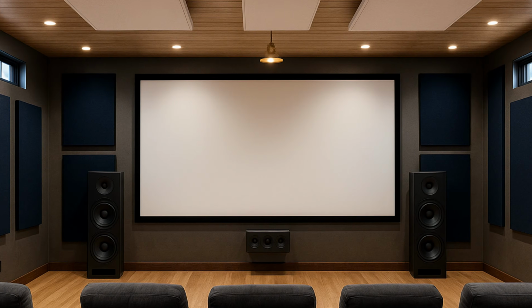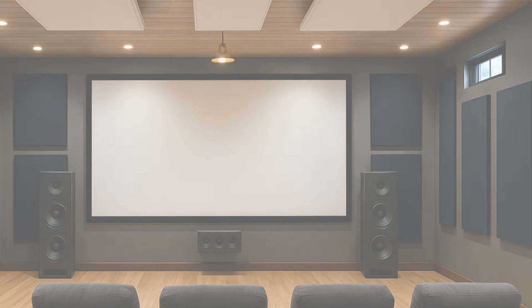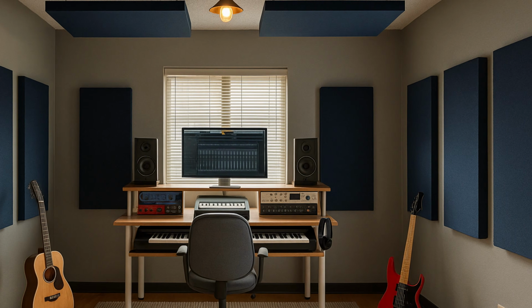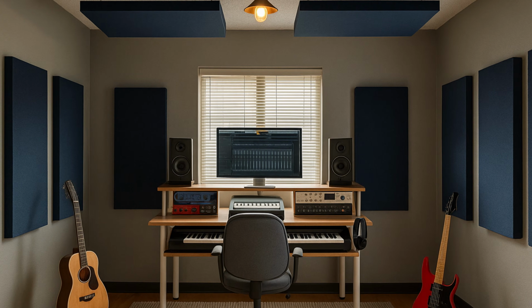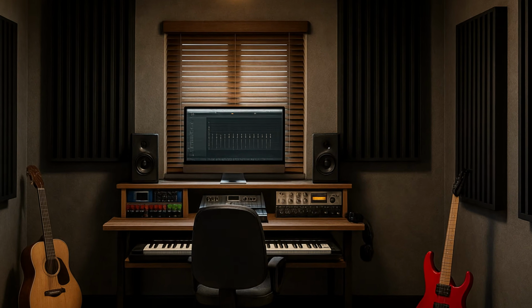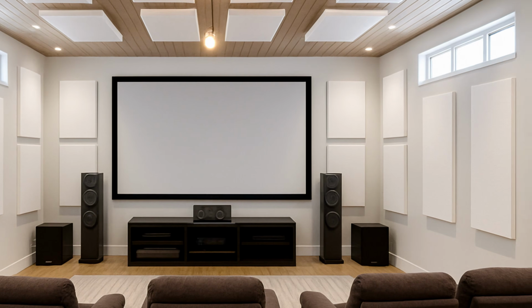Before you start mounting acoustic panels on your walls, there's one thing you need to understand first, and that is your room profile. This is a crucial step that often gets overlooked. Sound treatment isn't just about grabbing a handful of panels and slapping them at random spots on the wall, or just filling the entire room with them.